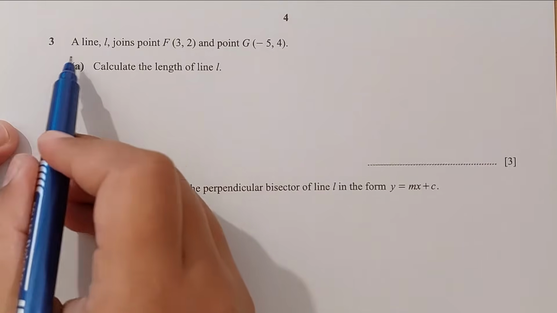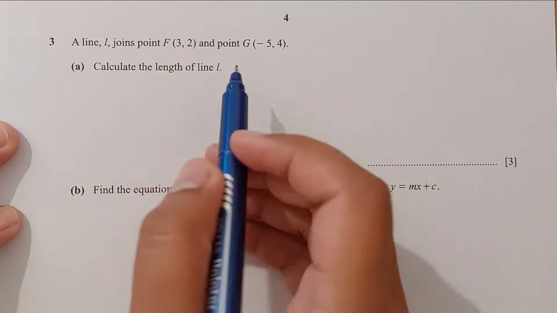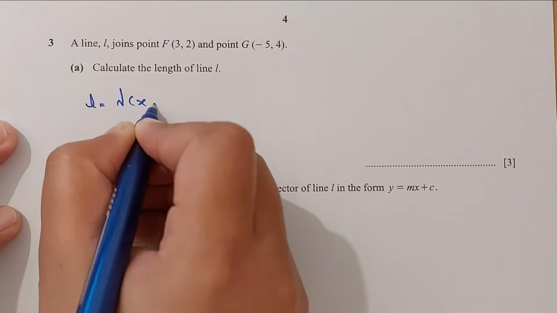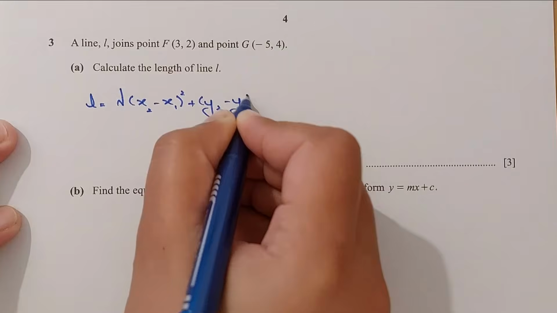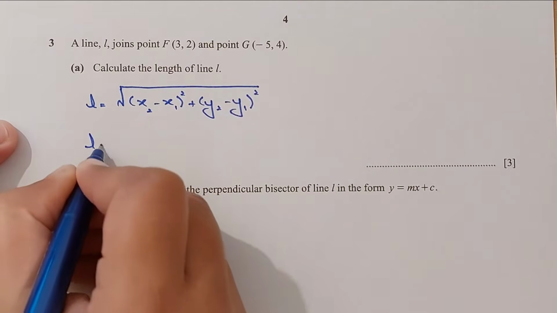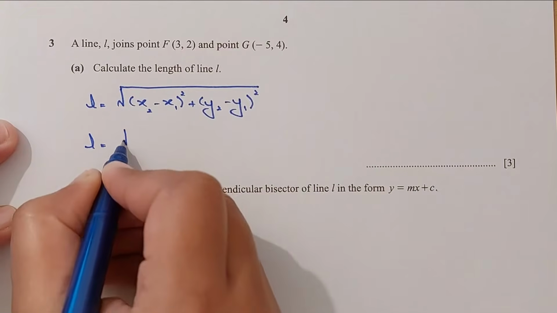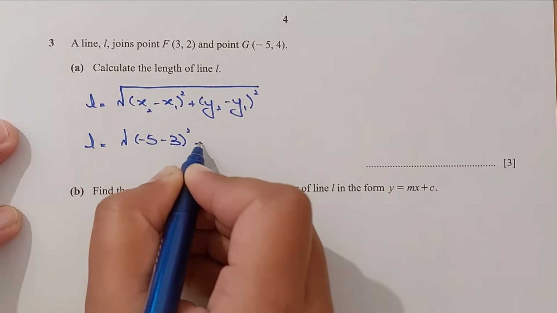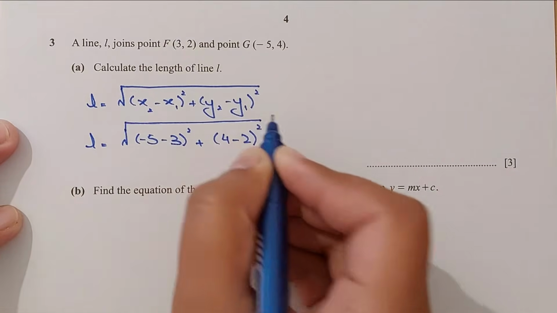Question number 3. A line L joins point F and point G. Part A, calculate the length of line L. So the length of line L is the square root of x2 minus x1 whole squared plus y2 minus y1 whole squared. That is the formula for the length of a line, right? So now L is equal to, we have points F and G, x1, y1, x2, y2, square root of x2 minus x1, that is minus 5 minus 3 whole squared plus 4 minus 2 whole squared, right?